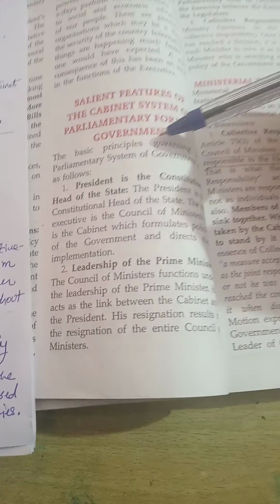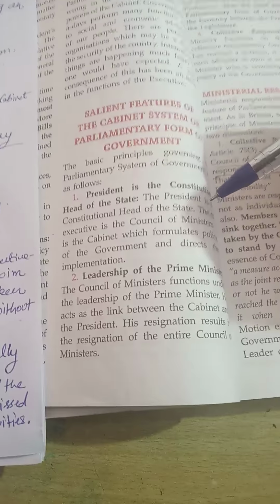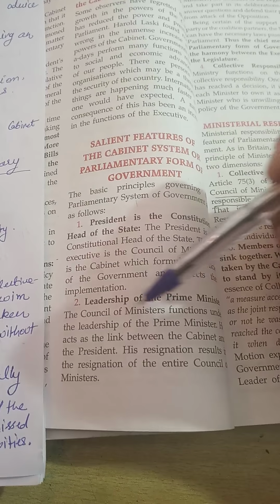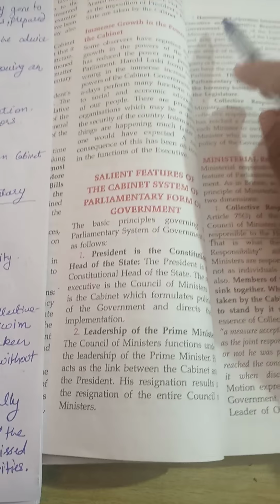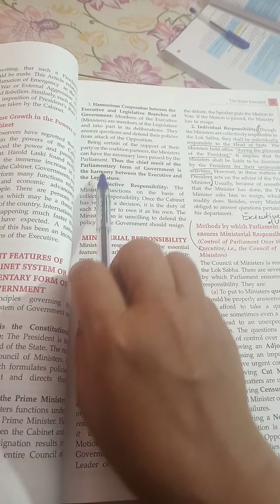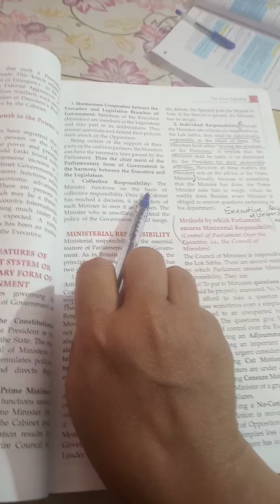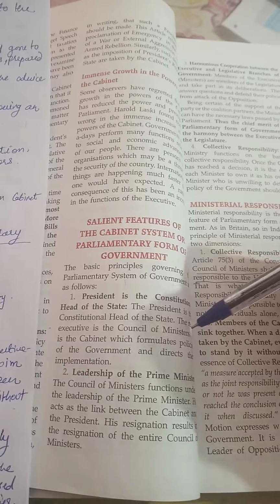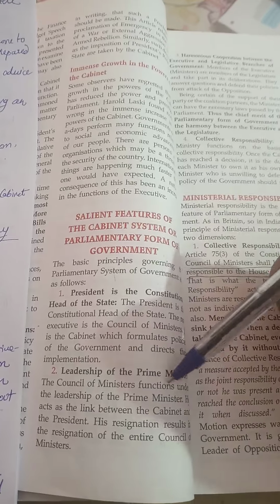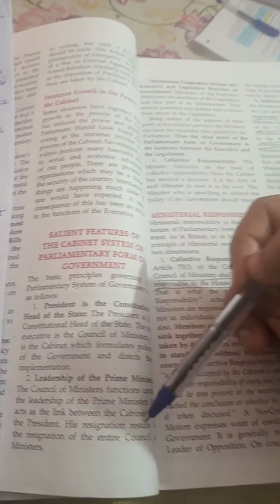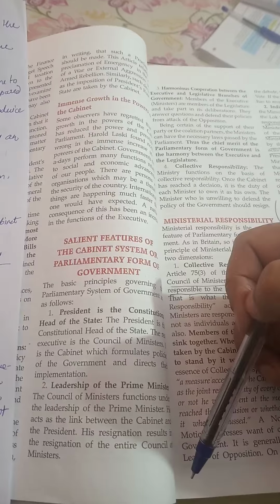Like the cabinet system of the government, you have studied in the 9th class also: the president is the constitutional head of the state, leadership of the prime minister, there must be a harmonious cooperation between the executive and legislative branch of the government, and the collective responsibility. So all these you have already studied in the 9th class. The same way it is written, the president is the nominal head of the state, he is the head of the country, but actually the prime minister is the one who leads the nation, who decides the major policy and program of the government along with the cabinet ministers.